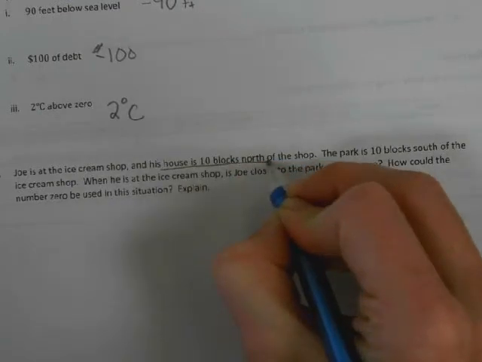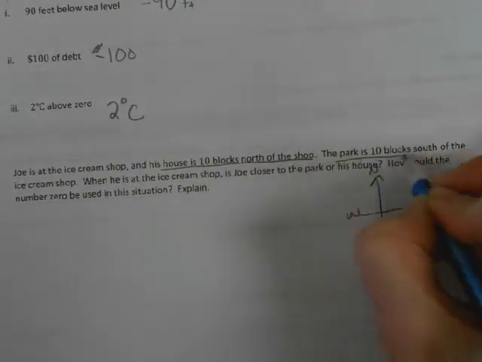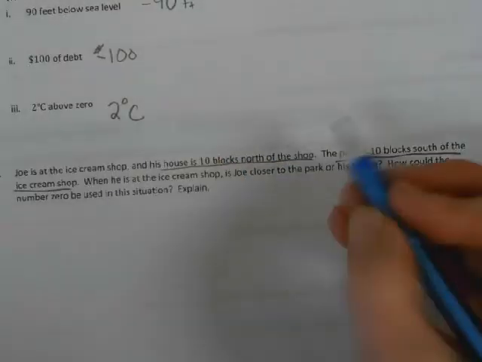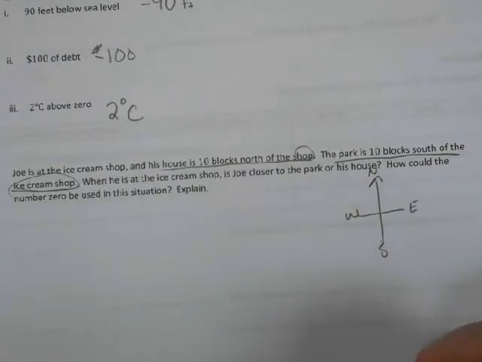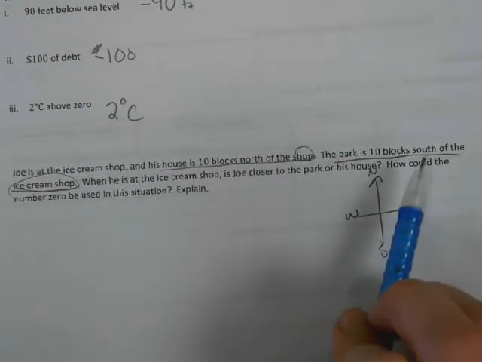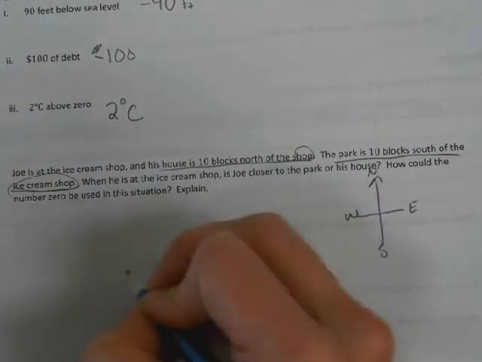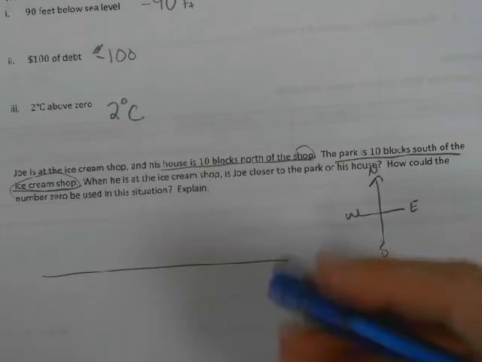10 blocks north of the shop. The park is 10 blocks south of the shop. Now, if you look, the shop, our ice cream shop, is in both of our phrases. That means that our ice cream shop is our reference point. And so that means that our ice cream shop has to be represented with 0.